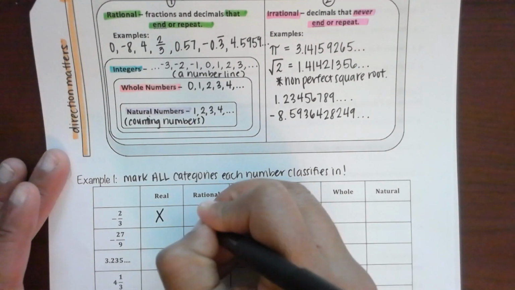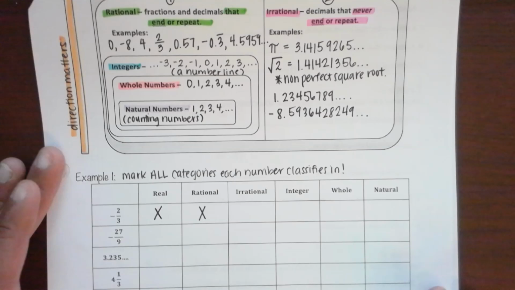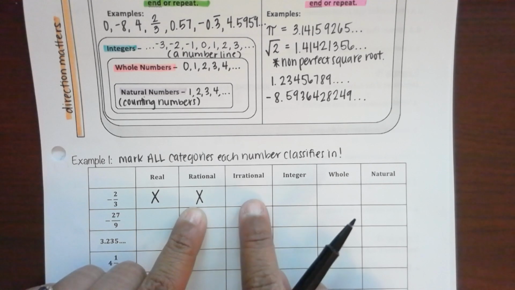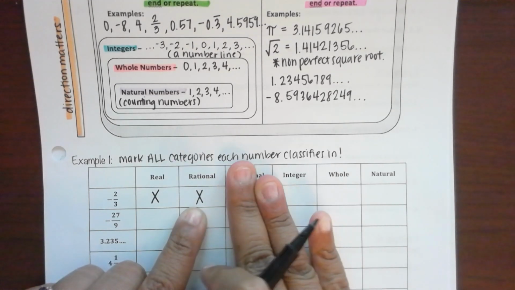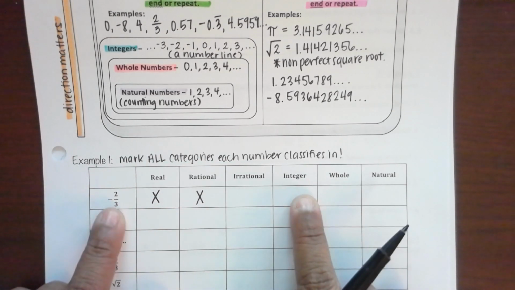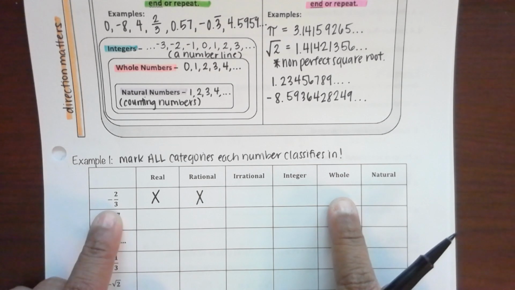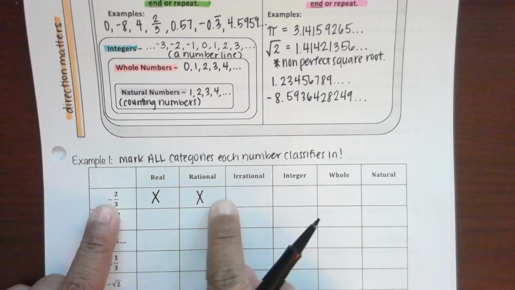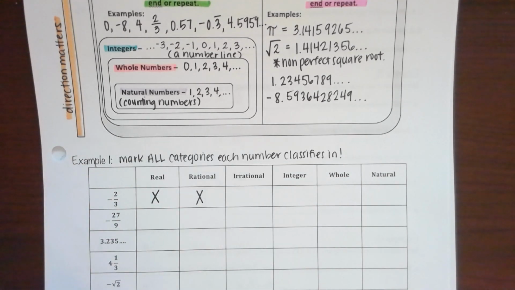Rational. Do you think it goes anywhere else? Because if it's rational, it can't be irrational, right? So that automatically knocks that one out. Can integers be fractions? Can whole numbers be fractions? Can natural numbers be fractions? So Kingston's right. Those two are the only ones that need to be marked. Does that make sense? Good job.